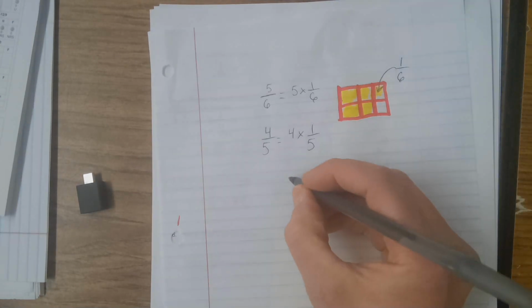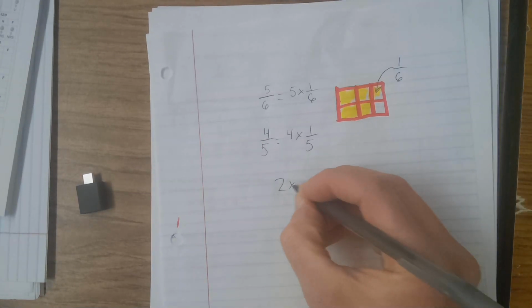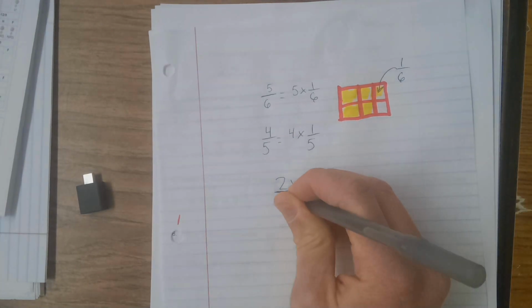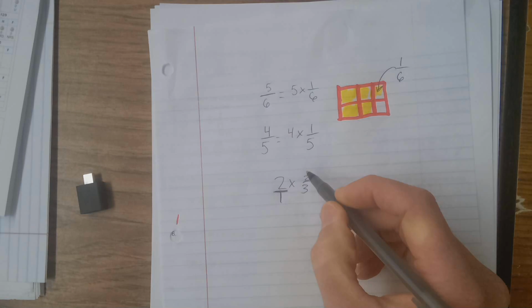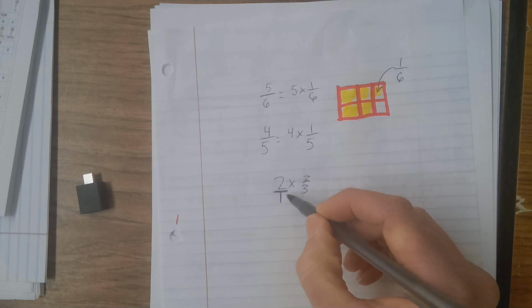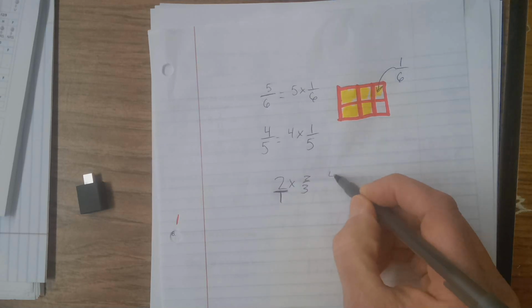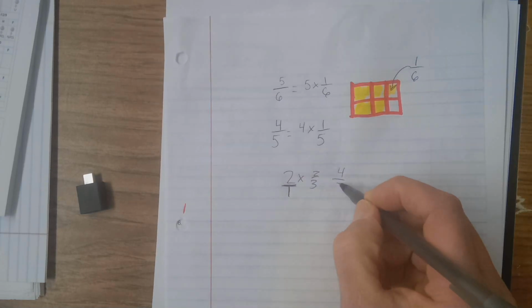And that's because when we're multiplying, say like 2 times 2/3, really there's a 1 under here, and we're just multiplying across. There's a 1 in the denominator. That would be equivalent to 2. 2 times 2 is 4. 1 times 3 is 3.